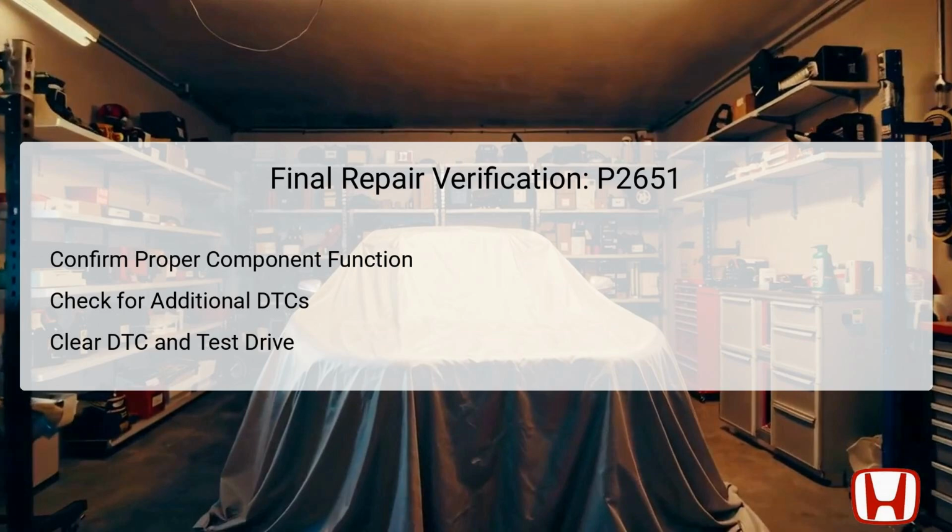Check the diagnostic system again for any additional DTCs to affirm comprehensive corrections have been made. Finally, clear the stored DTC and conduct a test drive to monitor performance. Observing the vehicle under normal operating conditions helps ascertain whether the repairs have been effective, ensuring that the rocker arm oil pressure is operating correctly without triggering further warning codes. This step is vital to restoring vehicle functionality and ensuring lasting repairs.